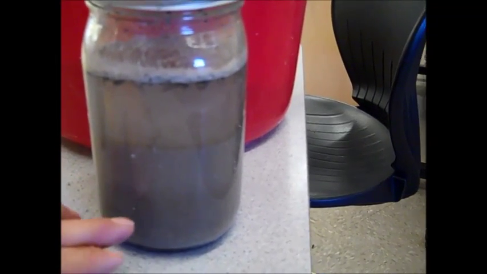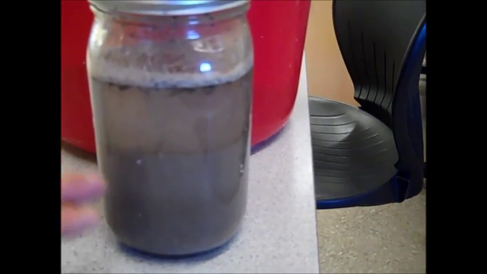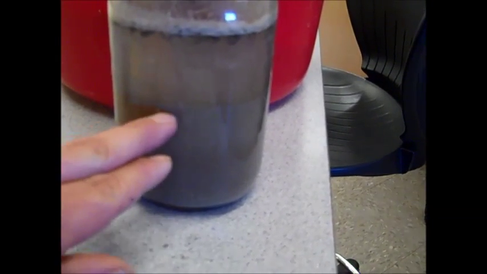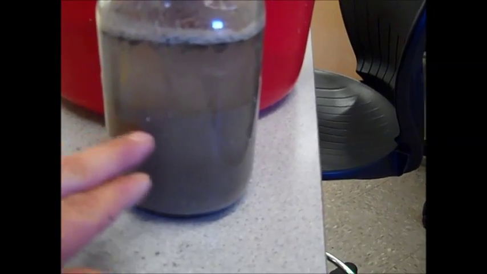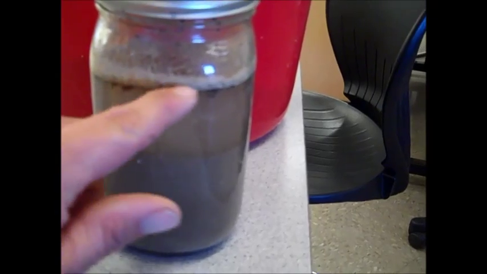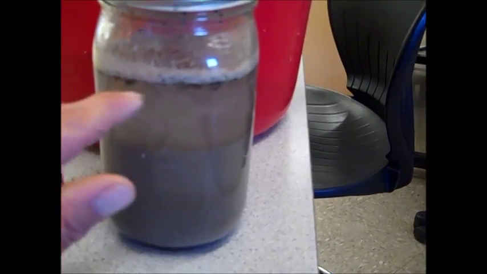Most soils have a percentage of sand, silt, and clay. Sand will be at the bottom with the biggest, grainiest size pieces. It'll feel rough and coarse in your hand. The next intermediate will be silt, and then whatever's on the top will be clay. And so you're looking at this, and then here's your water, and then any organic material that was in your soil is floating on the top.